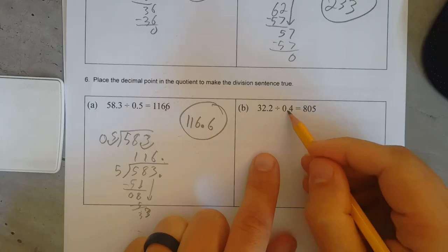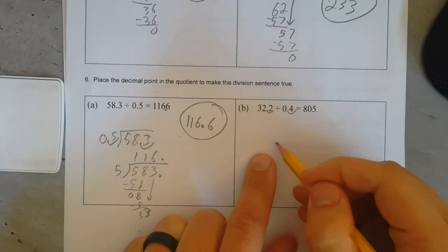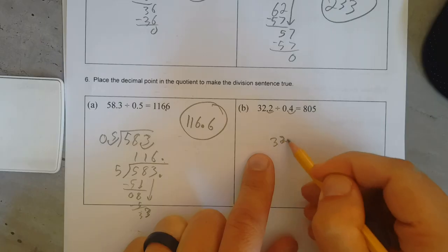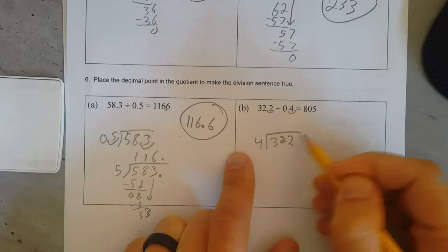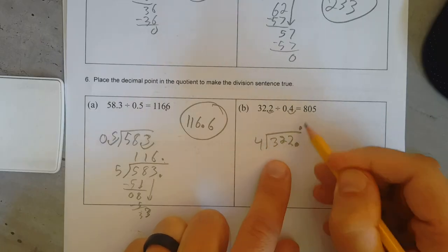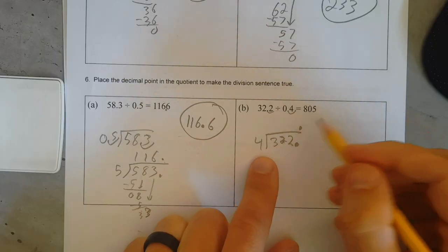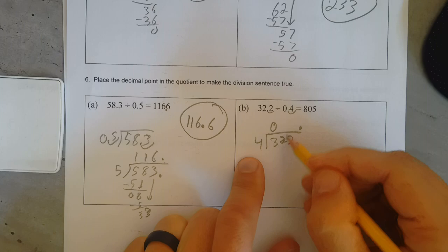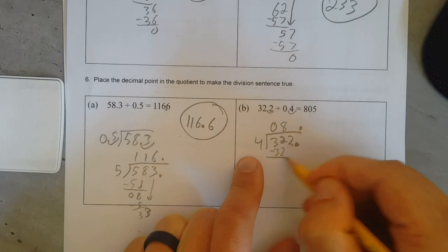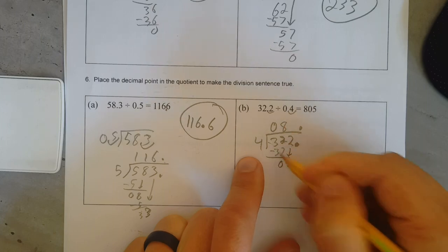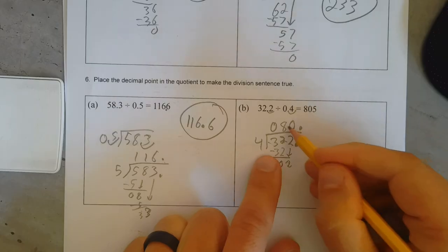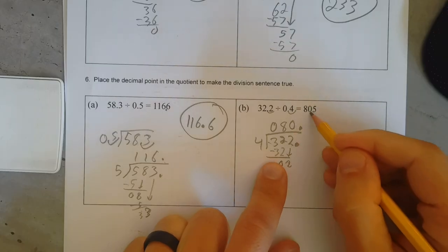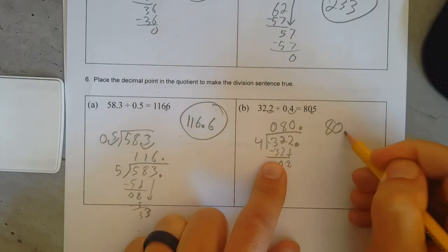Part B, same idea. I can move my decimal over for my divisor, move it over once, 322.4. Decimal will go here. I can kind of guess based on how this is lined up, but I'm going to work through it a little bit. 4 goes into 3, it doesn't. 4 goes into 32 8 times. 0. 4 goes into 2 0 times. So now I see I've got 80 point something, so it's going to go here. 80.5.